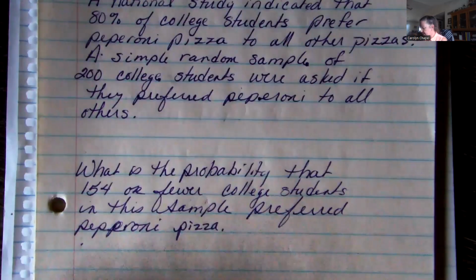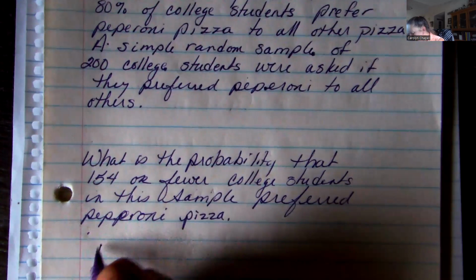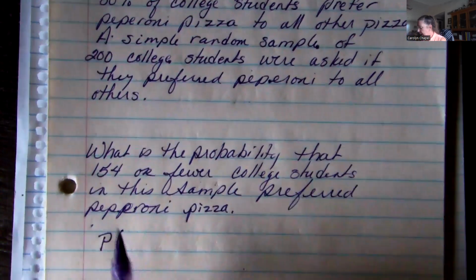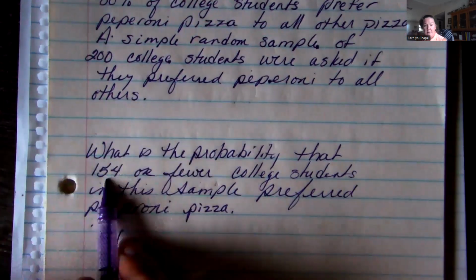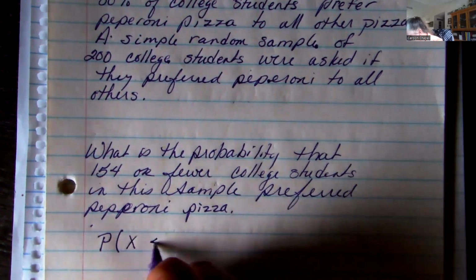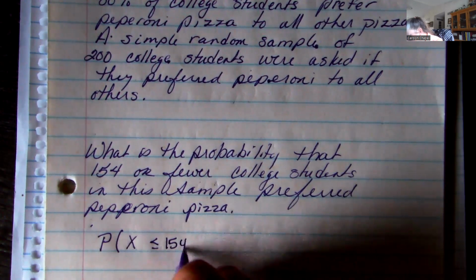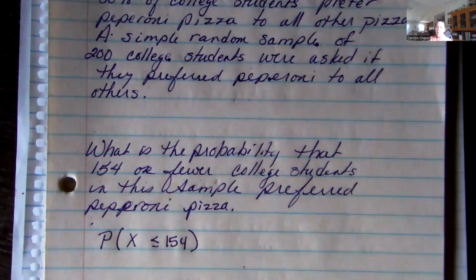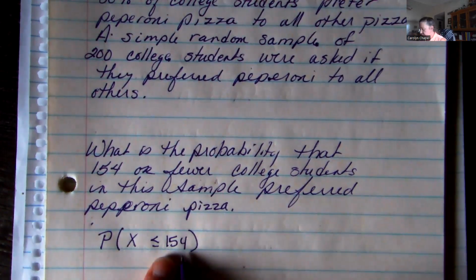So what we're asking is, what is the probability that our x, or the number of people that like it, is going to be less than or equal to that 154? Now this doesn't have any proportions in it, so I'm going to turn it into proportions. This is the number of people we're looking for.